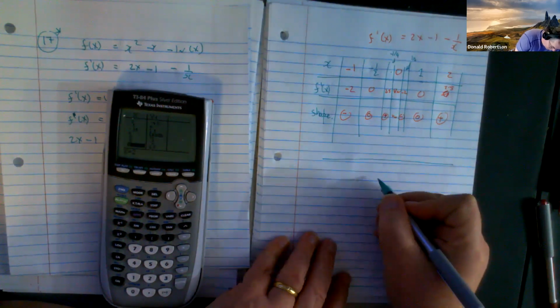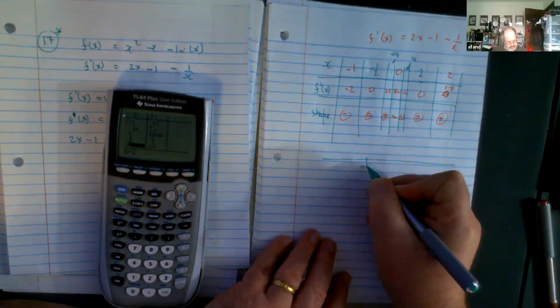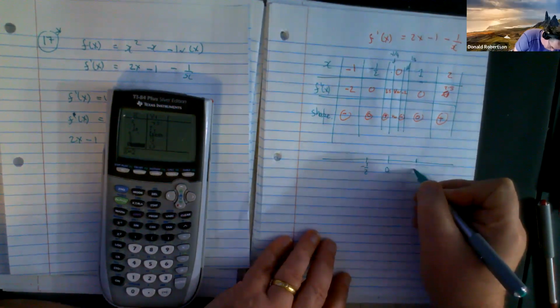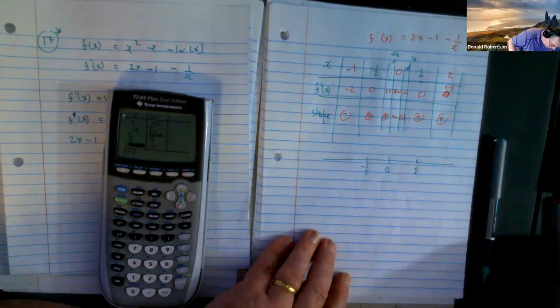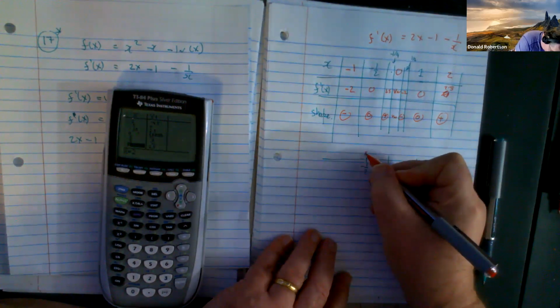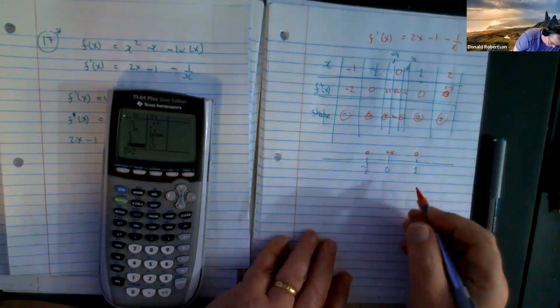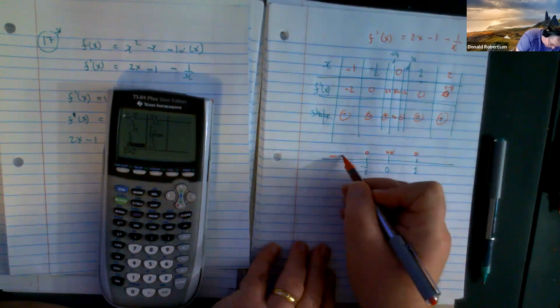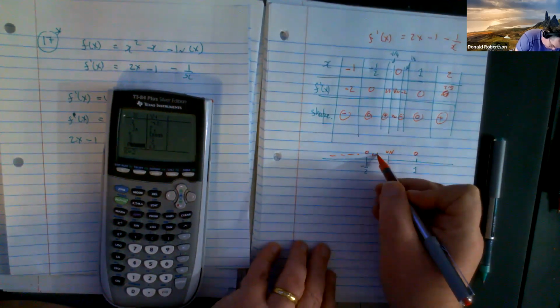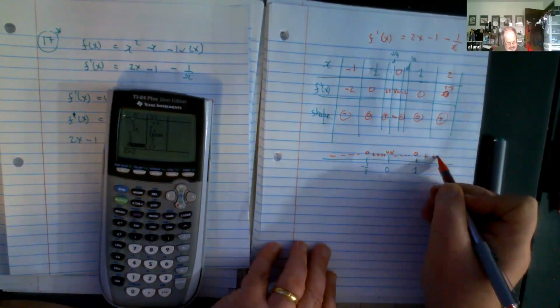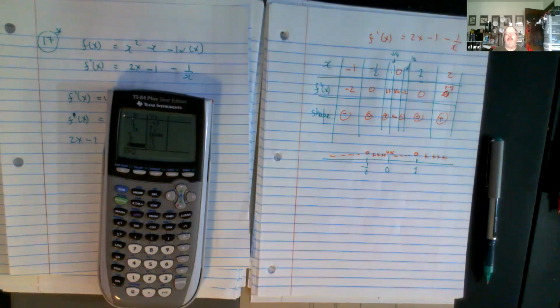So my critical numbers were at -1/2, at 0, and at 1. And here I get a 0, here I get undefined, here I get a 0. Everybody here is negative, everybody in here is positive, everybody in here is negative, and everybody here is positive.